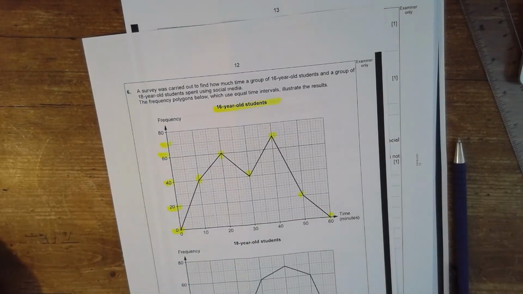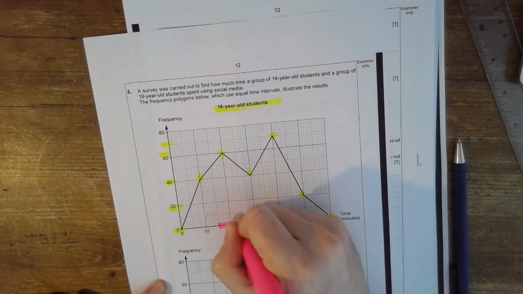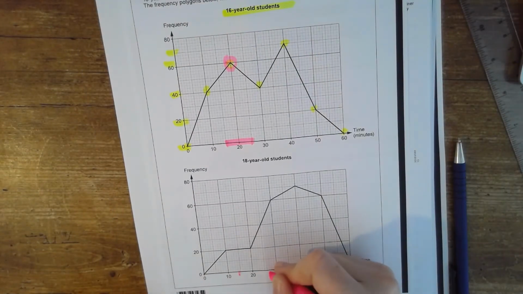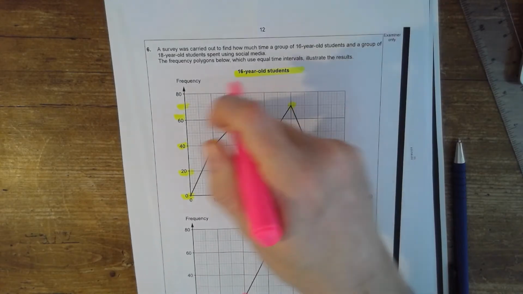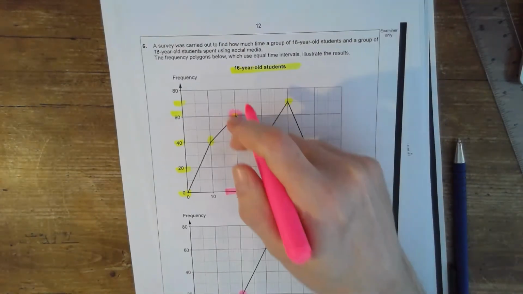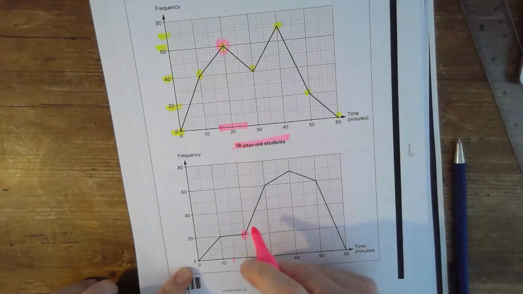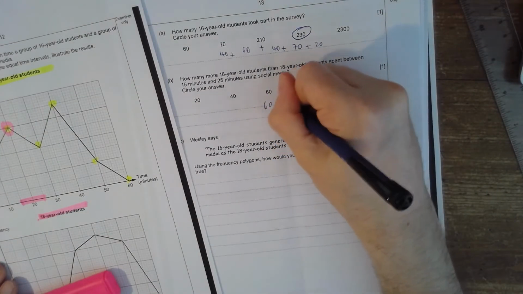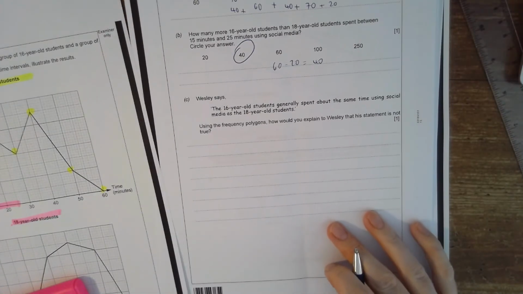So between 15 and 25 minutes, here's 15, here's 25, we're after this bit here. So there were 60 students who spent between 15 and 25 minutes, who were 16, and of the 18-year-olds, there were 20. So it's going to be 60 take away 20, which is 40. So 60 take away 20 is equal to 40. That's my answer there.